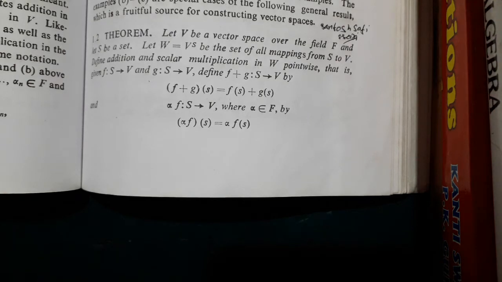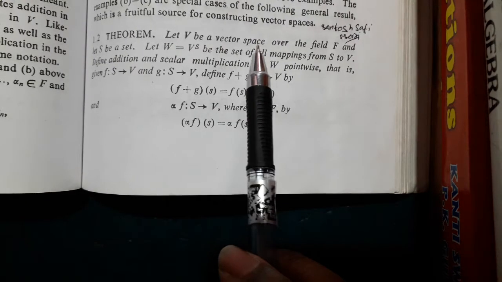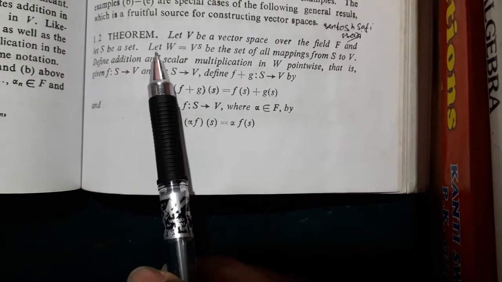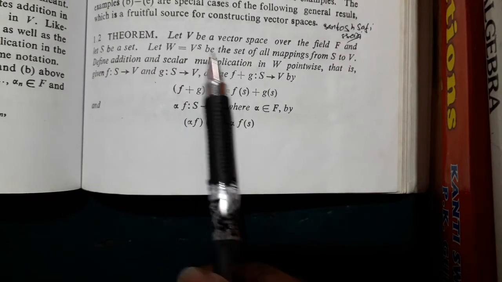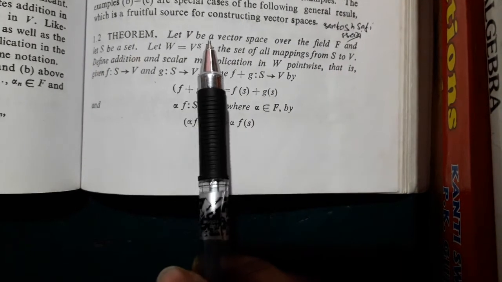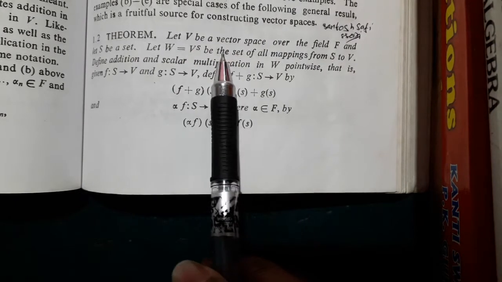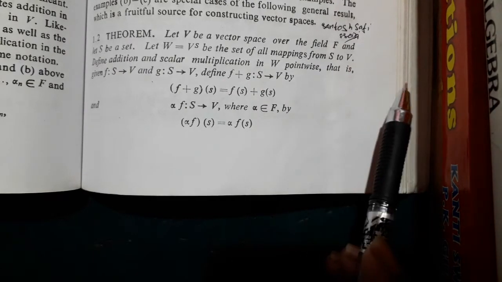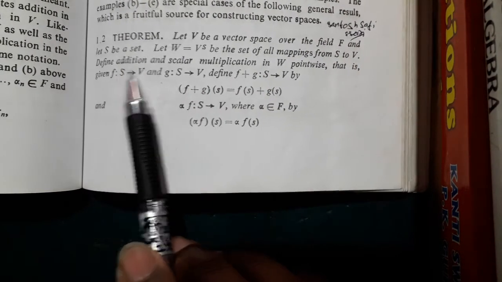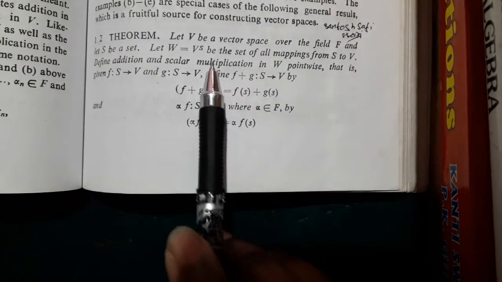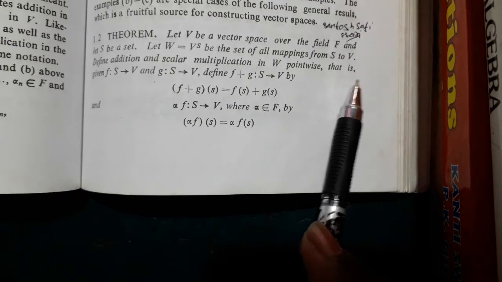In this video, I'm going to explain one more example of a vector space. So here I'm taking V to be a vector space over the field F, and S to be a set. Let W be the set of all mappings from S to V, meaning I collect all functions from S to V, and define addition and scalar multiplication in W pointwise.